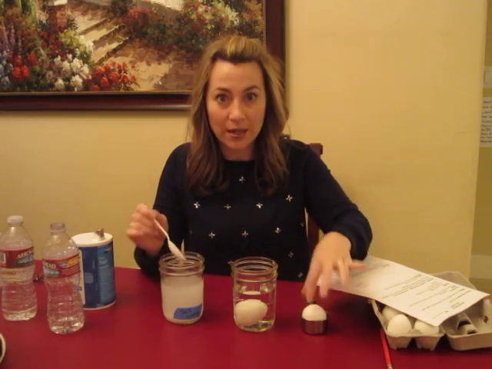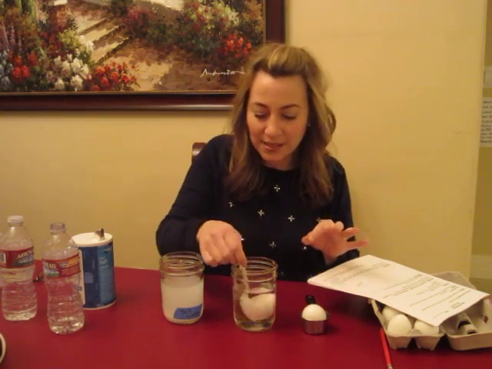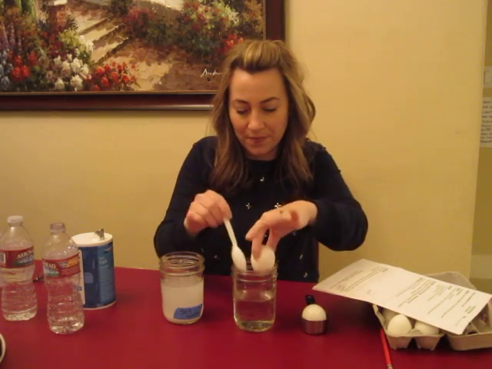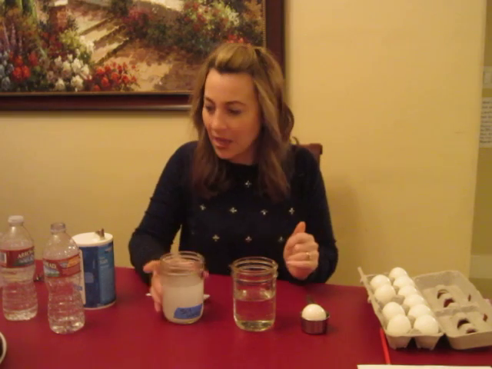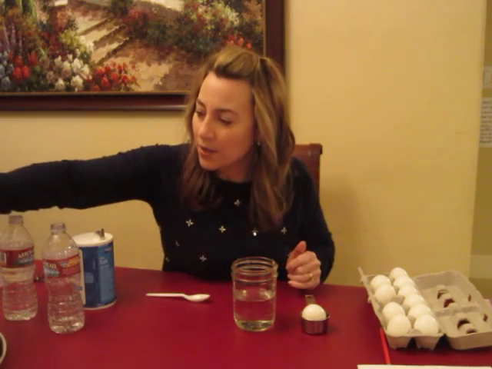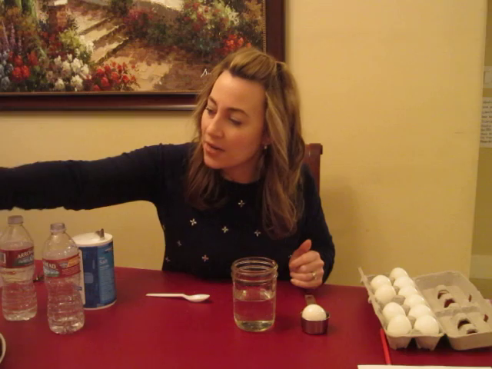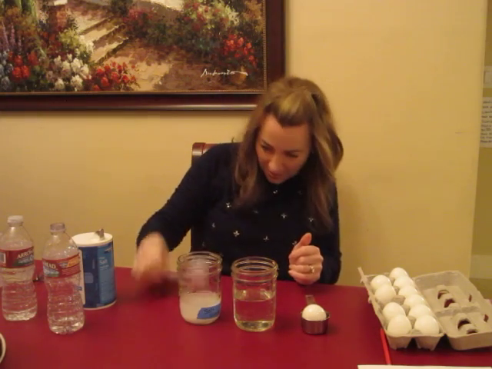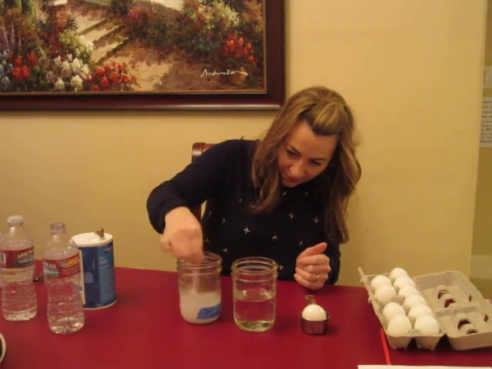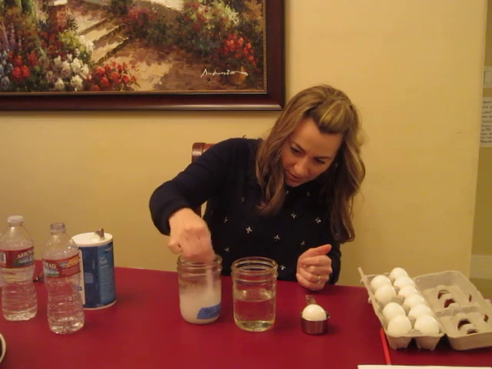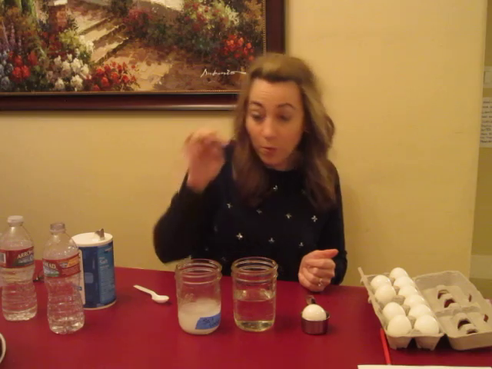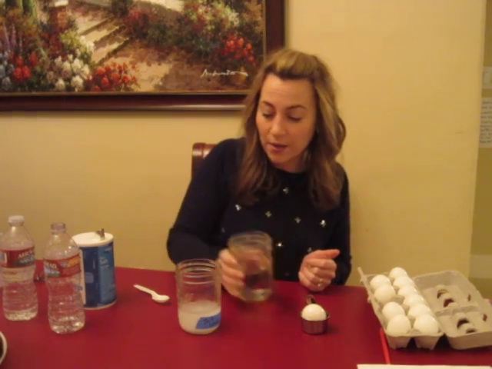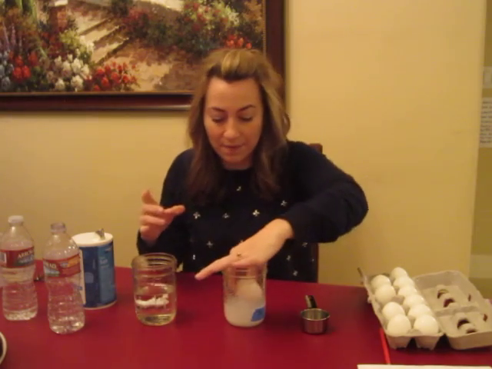We'll take our eggs and carefully set them aside, because these are raw eggs. And we're going to pour out some of the salt water. I'll have a container there for you guys to do that. Ooh, there's still a lot of salt left at the bottom. Okay. So we'll pour out at least half of the salt water and then put the egg back in.